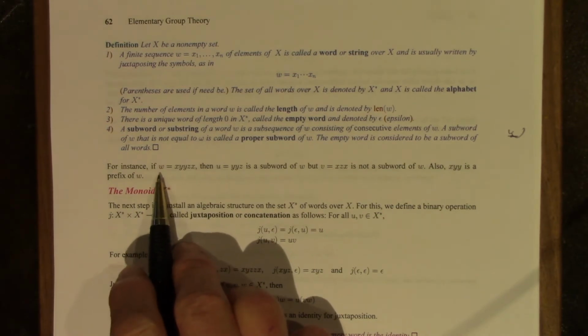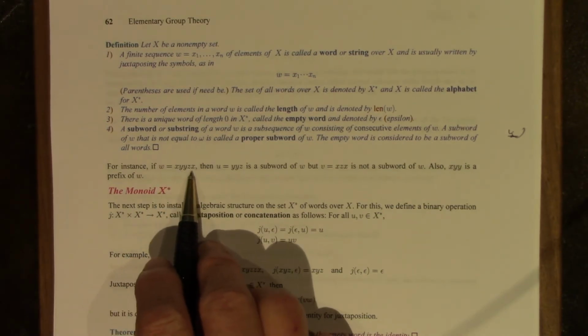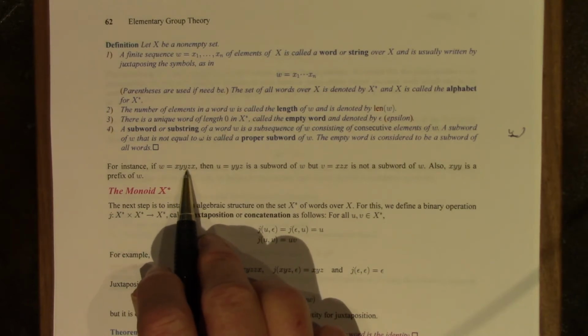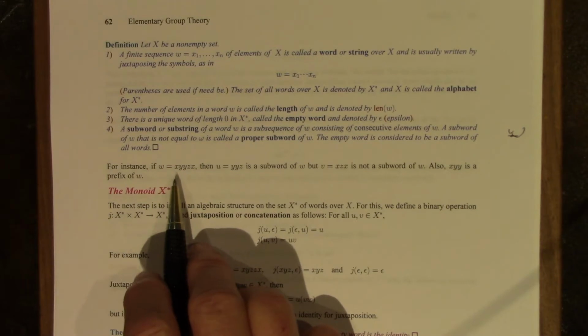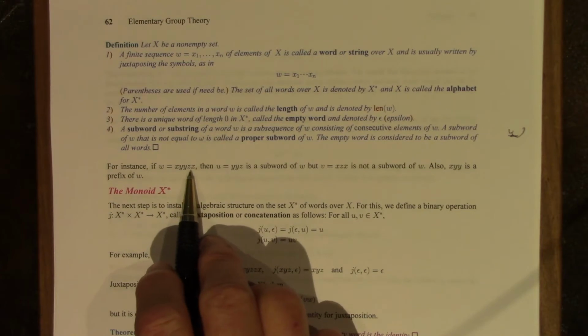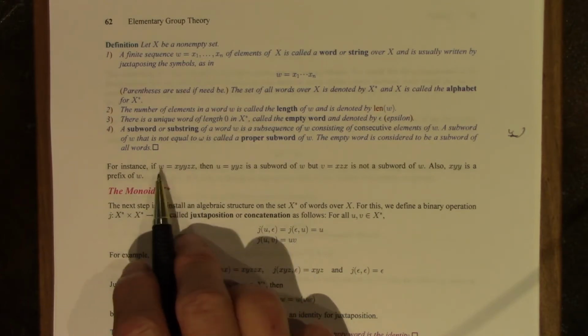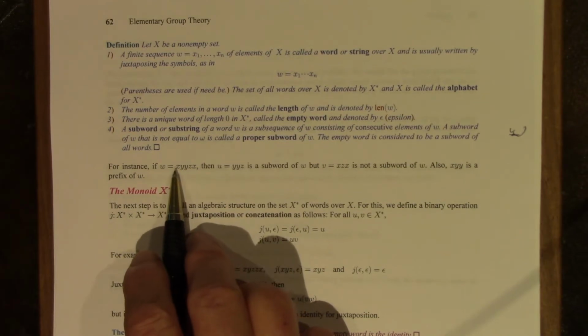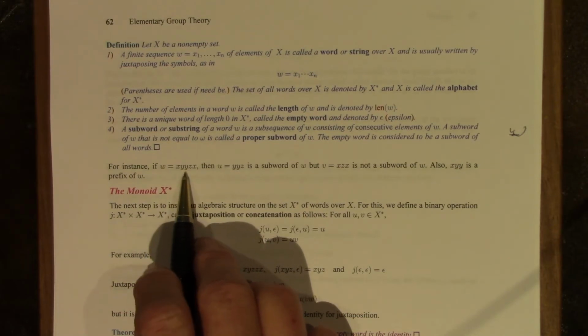So, as an example, here's a word W = xyyzx. Then yyz is a subword because it consists of consecutive elements from W. But xzx is not a subword because the three letters are not consecutive in W. xyy is what we would call a prefix of W. So is xy, so is x. So a prefix is a subword that begins at the beginning of the word itself.